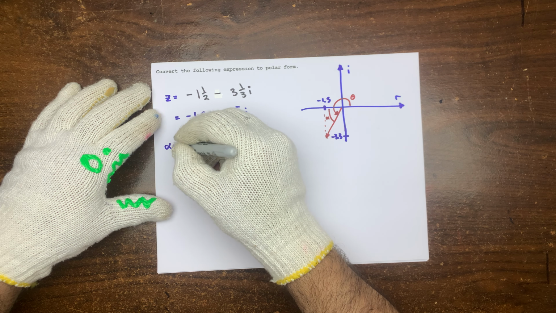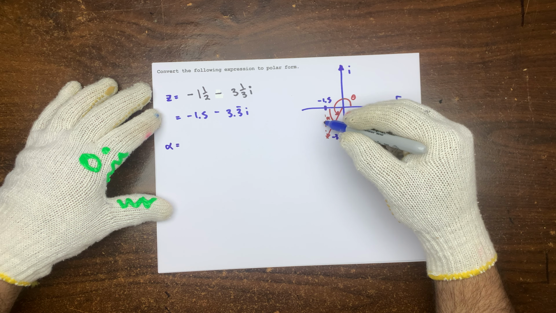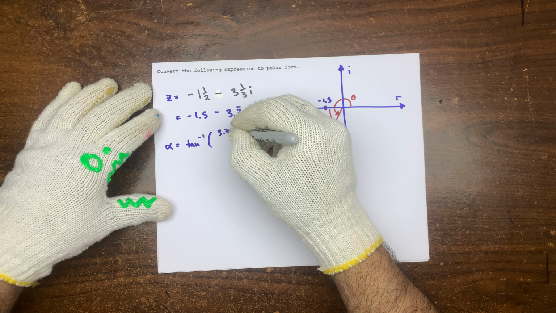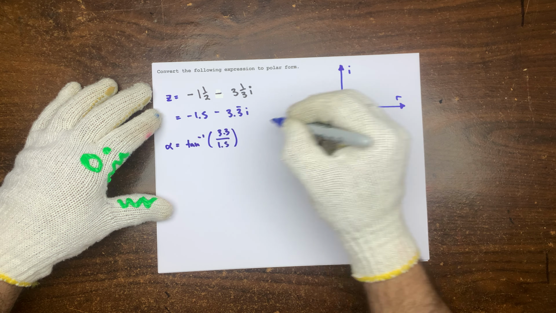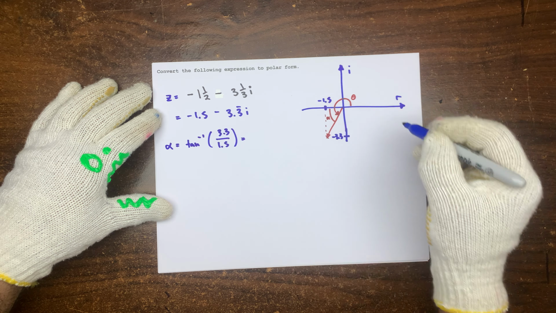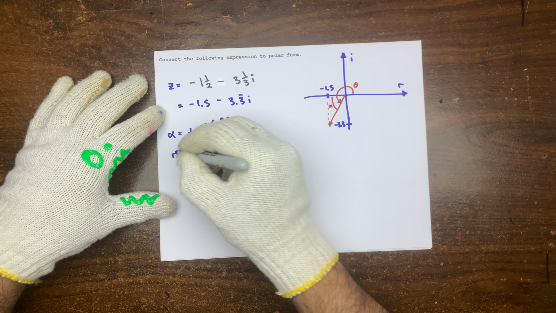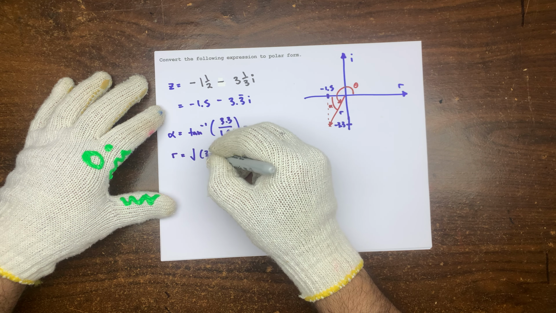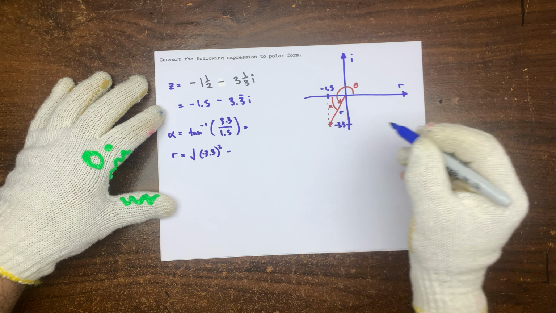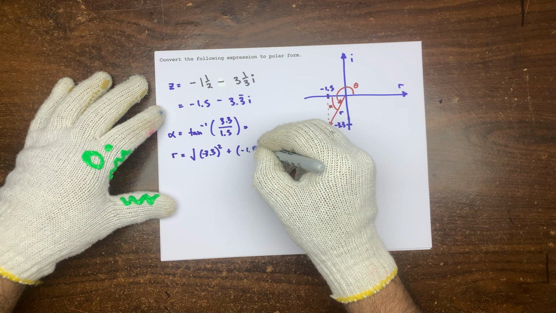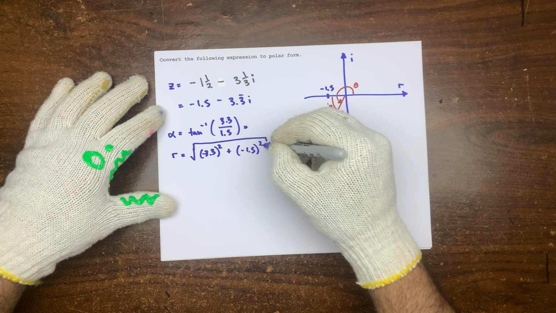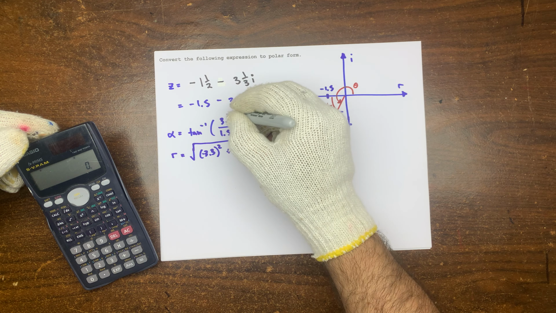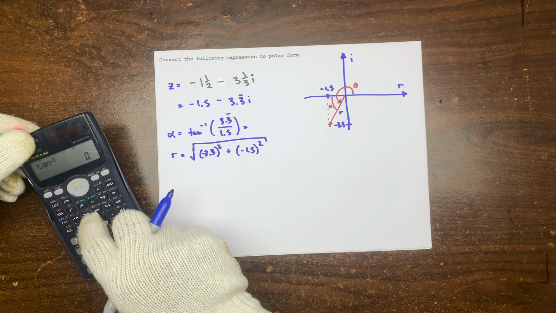So here we go. So alpha is going to be equal to tan inverse of 3.3 over 1.5, opposite over adjacent. Okay, so that's going to be alpha. And then my r distance will be equal to the square root of 3.3 squared plus 1.5 squared. You don't have to put it in the calculator, but it's good to show that you are taking numbers from the piece of paper and not just willy-nilly. And now, as I'm going to do this in my calculator, I'm probably going to do it super carefully because I want to be completely accurate.